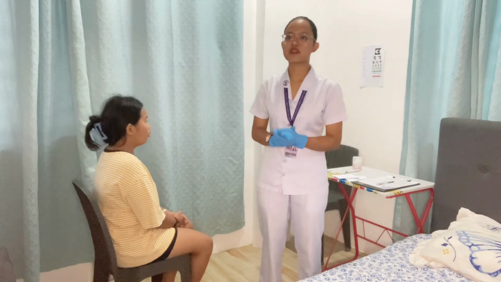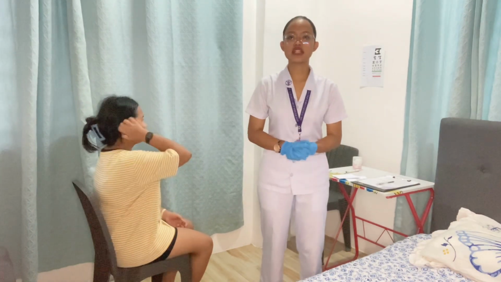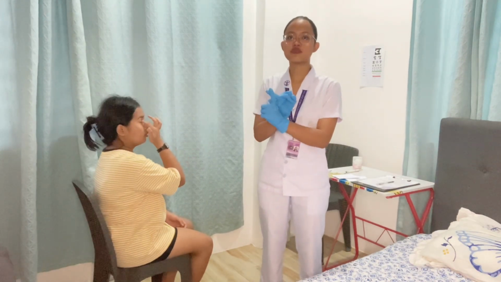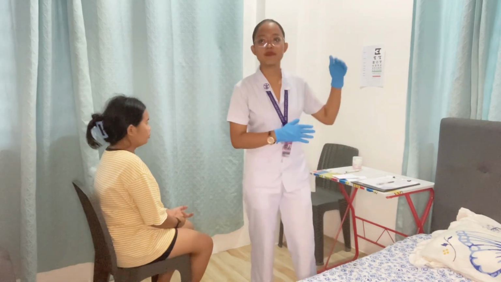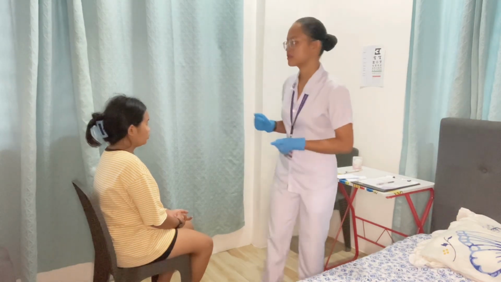Okay, so now I'm going to perform selected vision tests, which include light perception, hand movements, then counting fingers, if the client is unable to see even the top line, which is the letter E or the 20/20 of the Snellen type chart.